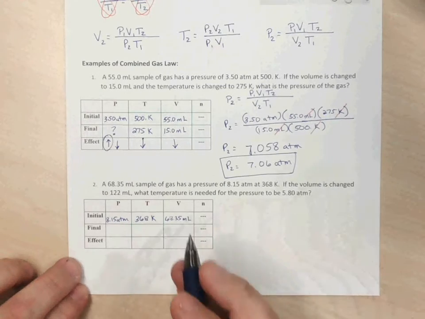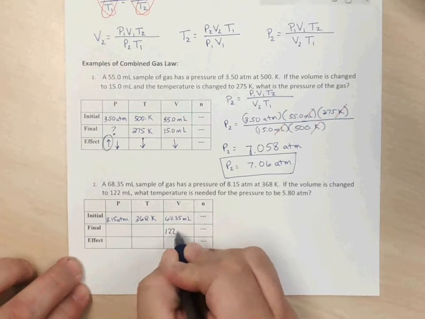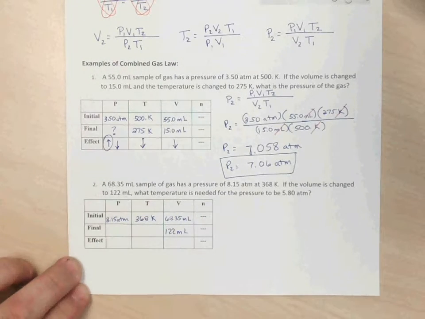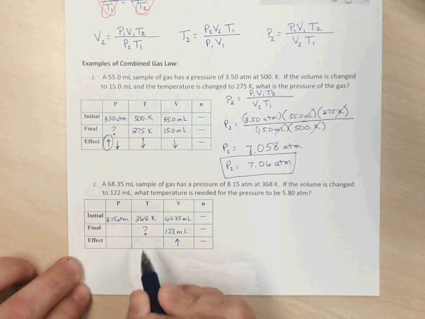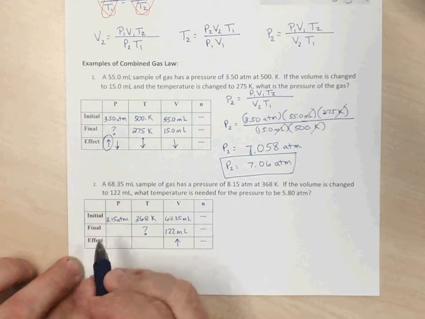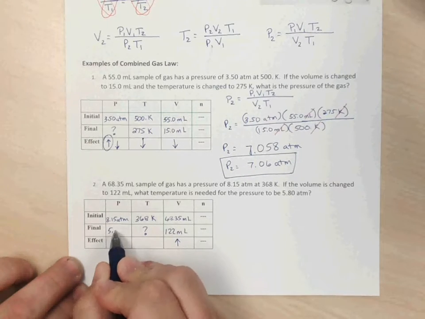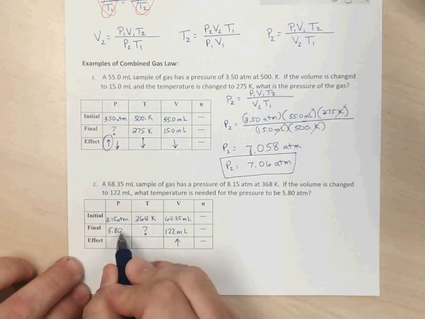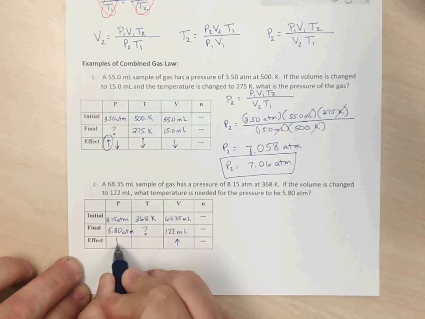If the volume is changed to 122 milliliters, so now our volume went up, what is the temperature needed? So we need to find T2 for the pressure to be decreased to 5.80 atm.